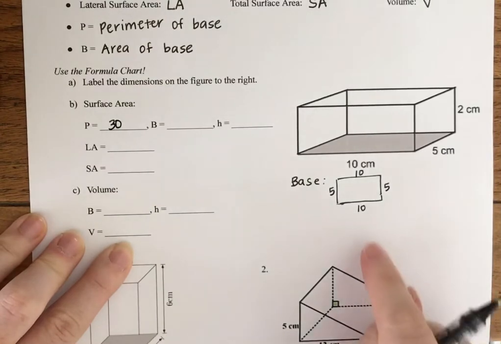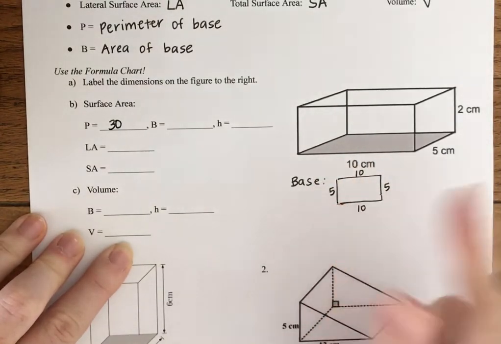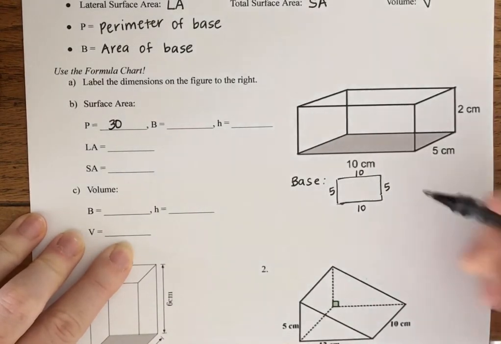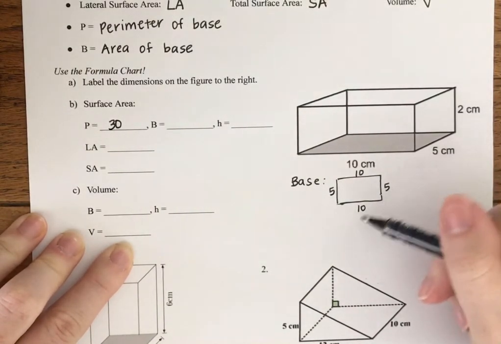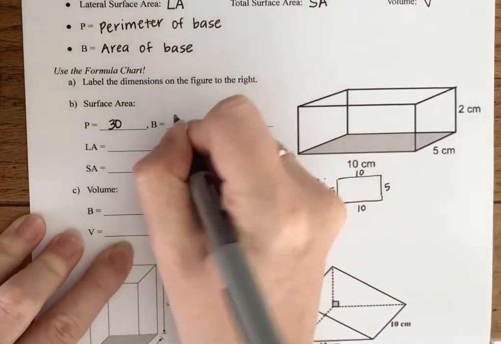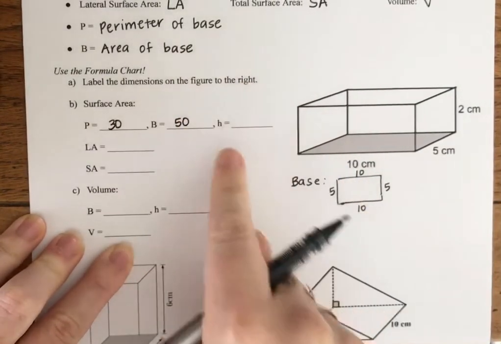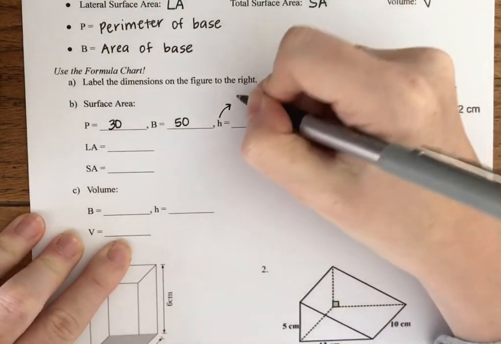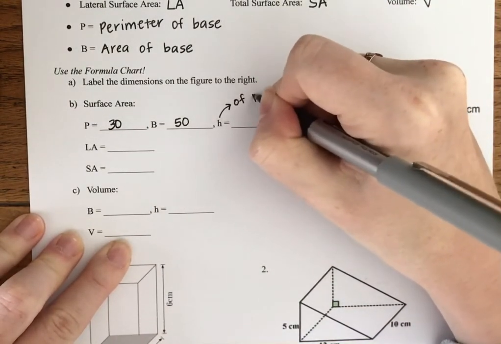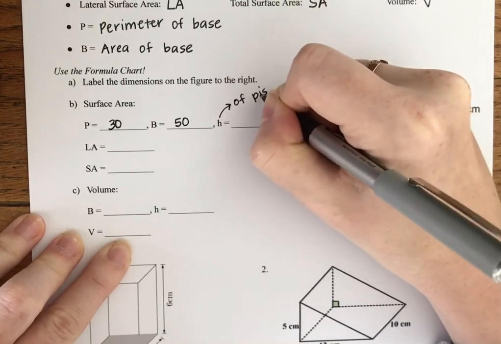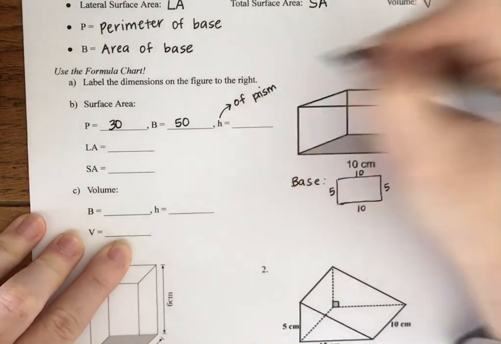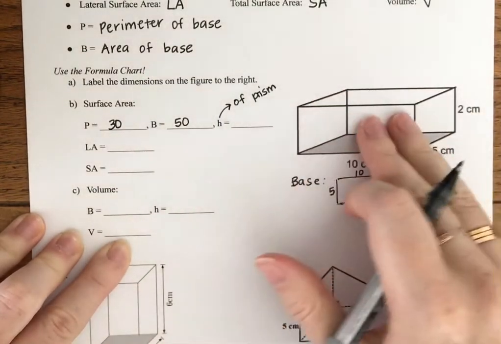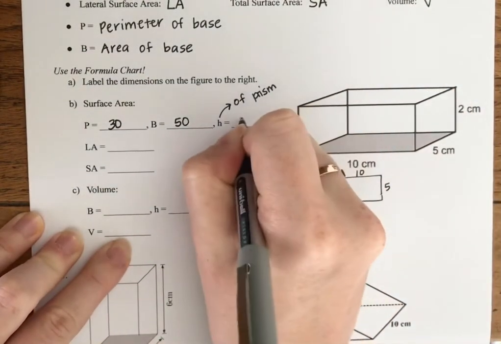Then the area of this base, how much would fit inside that rectangle, is just base times height of my base. So 10 times 5 gives me 50. And then the H that we're going to use in this case is going to be the height of the prism, not the height of my base, the height of the actual prism, which is 2, okay?